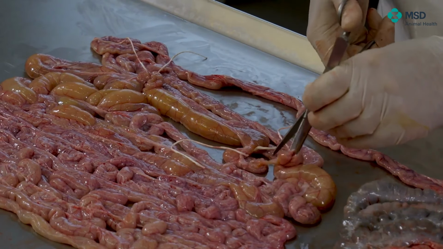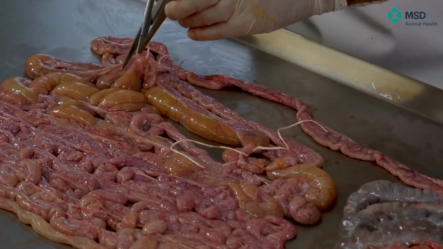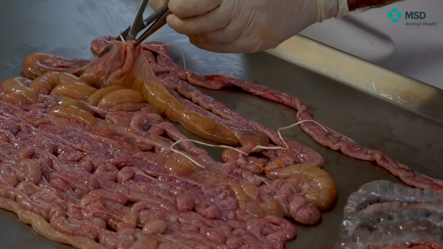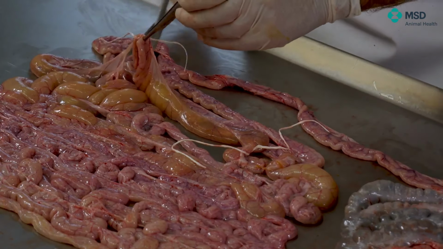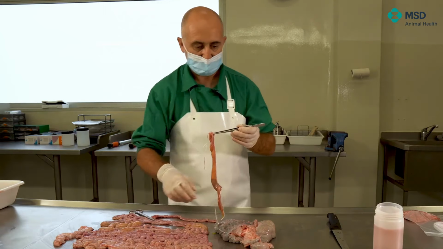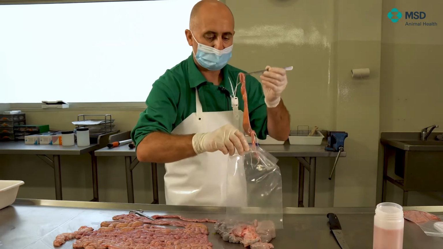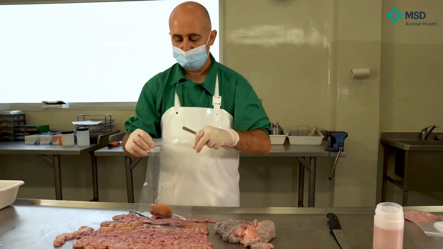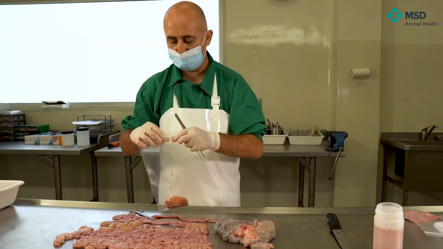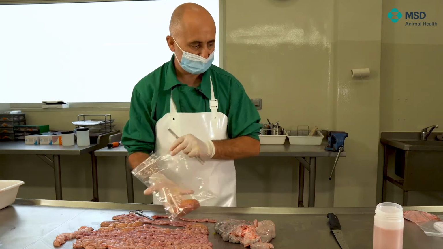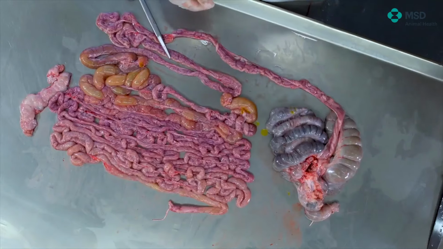Now I will cut on one edge and the other edge here, and this will be the sample that we will use to introduce in our bag and bring to the laboratory. So this sample will be excellent for performing whatever bacterial isolation.